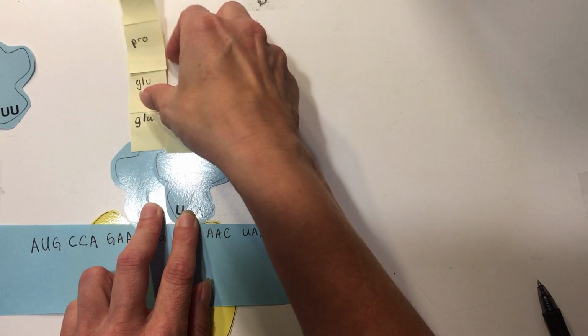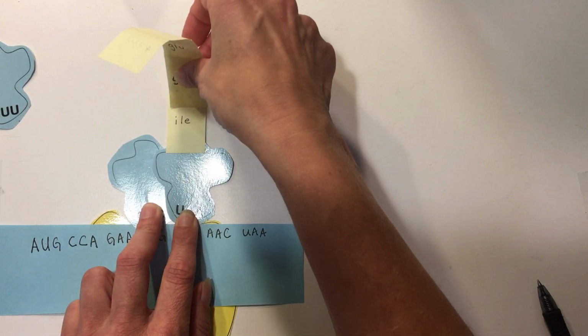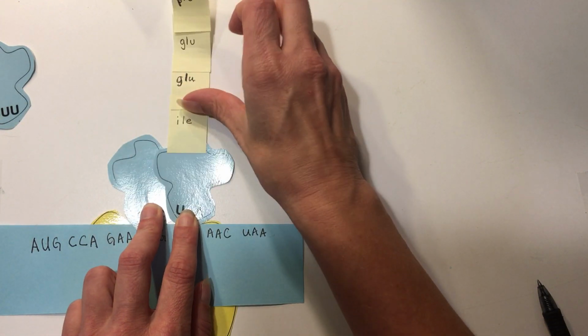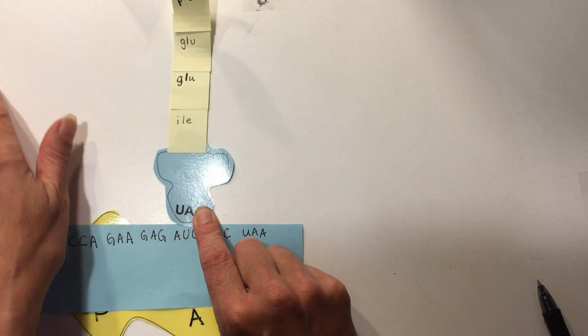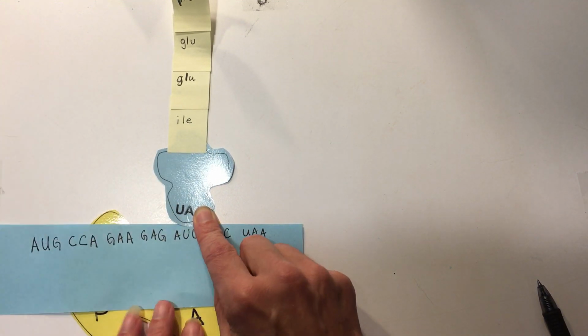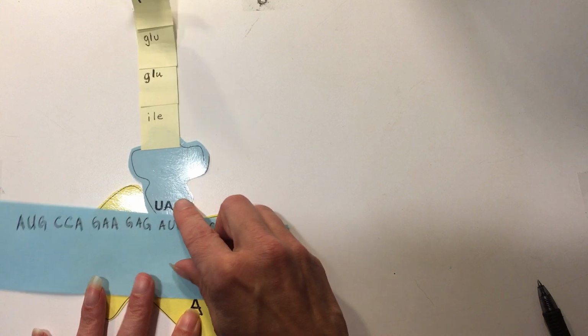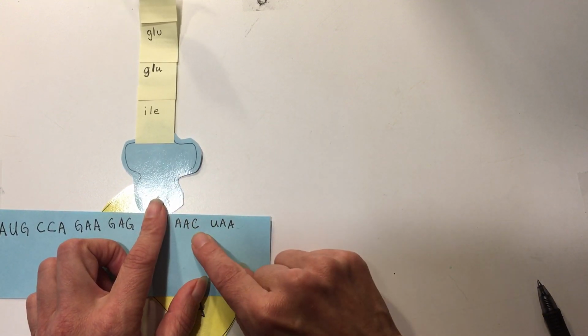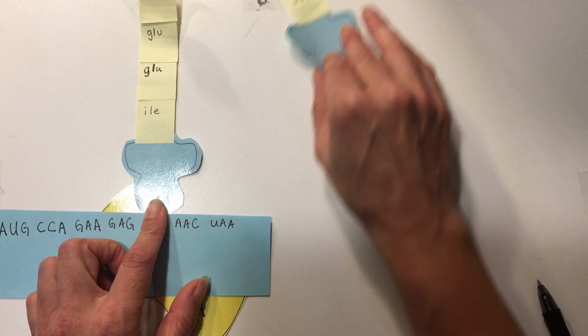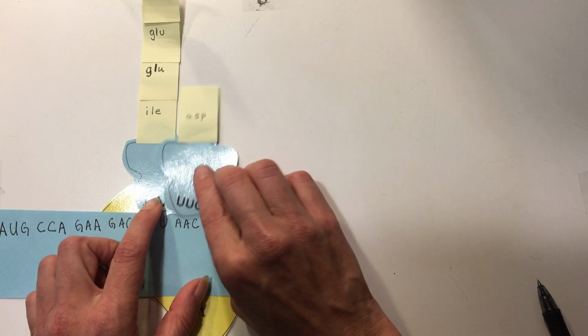We're going to lift our growing polypeptide chain up, and we are going to attach it to our new amino acid. Our tRNA molecule leaves. This slides over, and we have AAC, so it's going to be UUG.